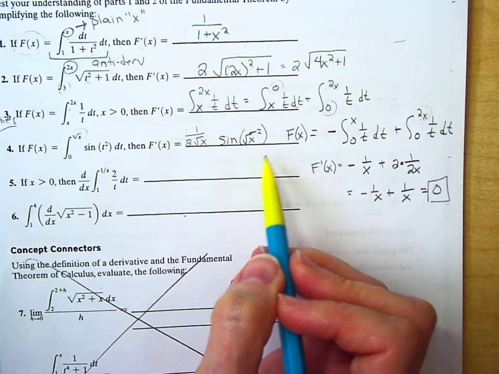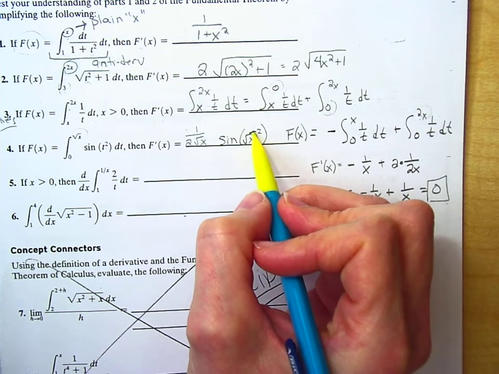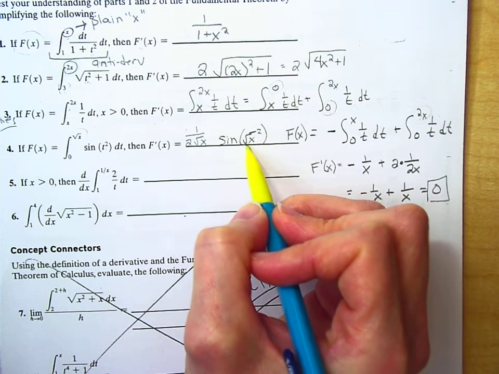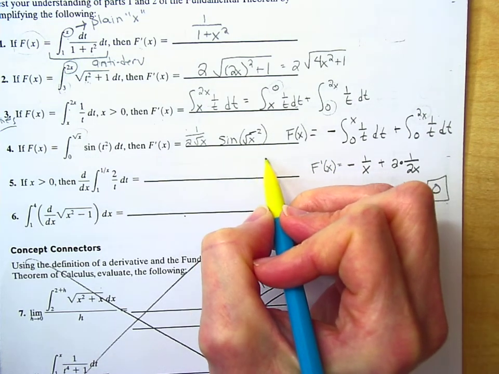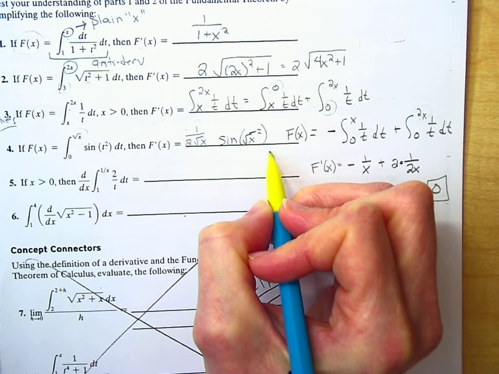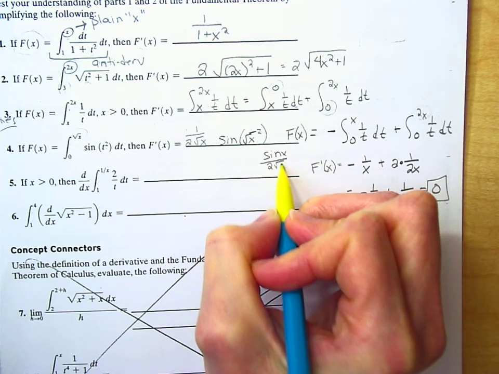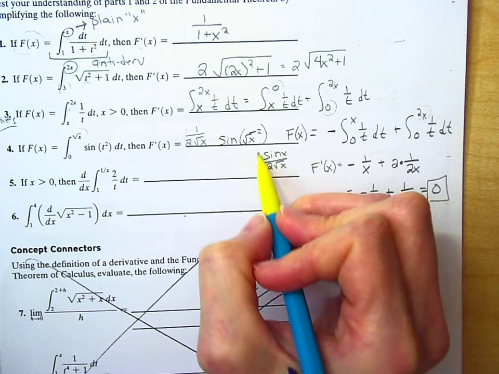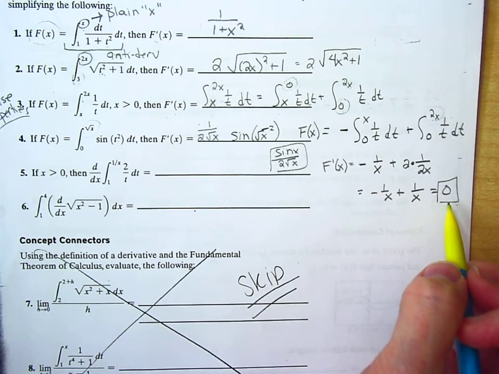And then you could simplify this, right? If I square a square root, I'm running out of room here, I'm just going to have sine of x on the top over 2 times the square root of x. So that's the answer for 4. This is the answer for 3.